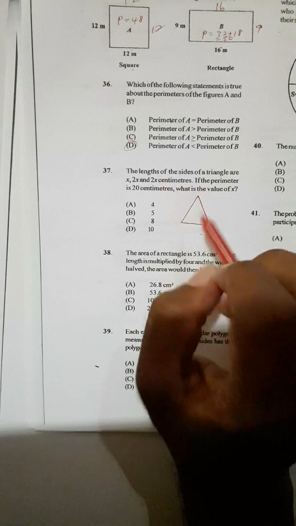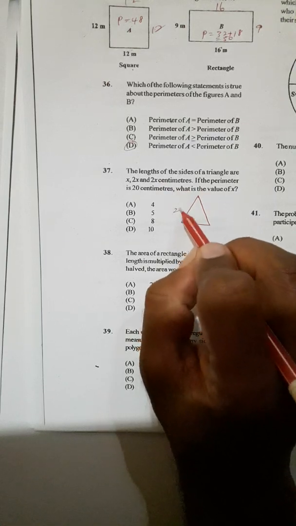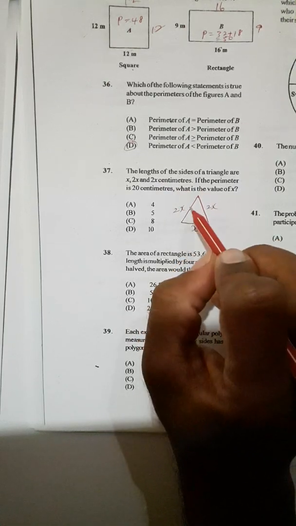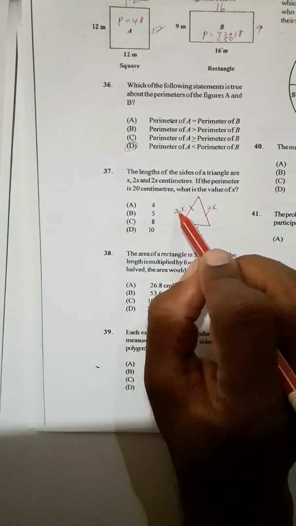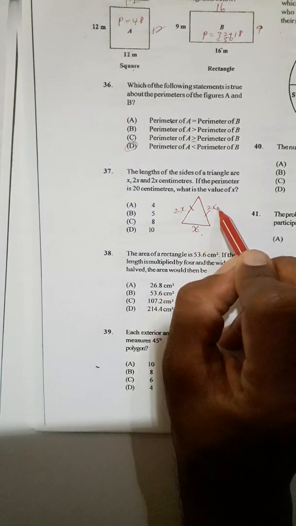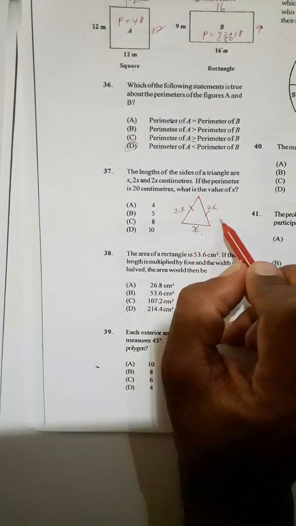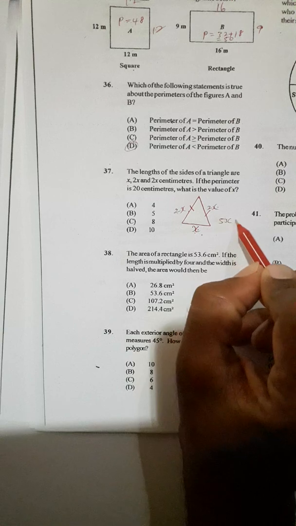And they tell us that the length is x, 2x, 2x. Right? So these two sides are actually equal. So we know that for the perimeter, we need to add everything around. So if we add 2x plus 2x, we'll get 4x, plus this 1x will give us 5x. So the perimeter is actually 5x.